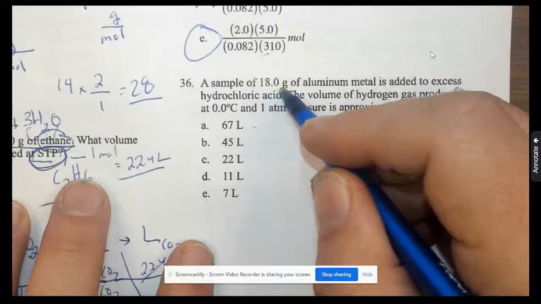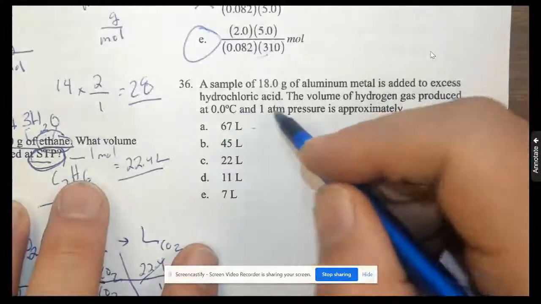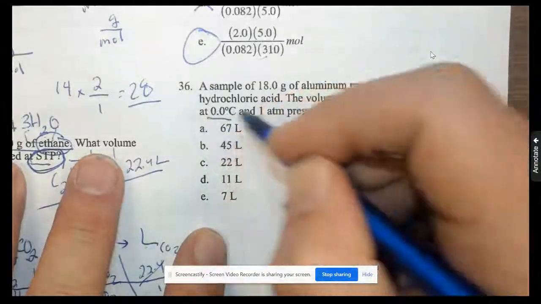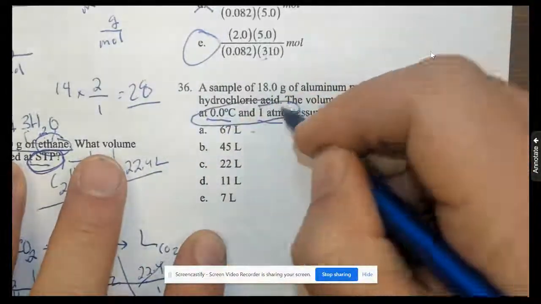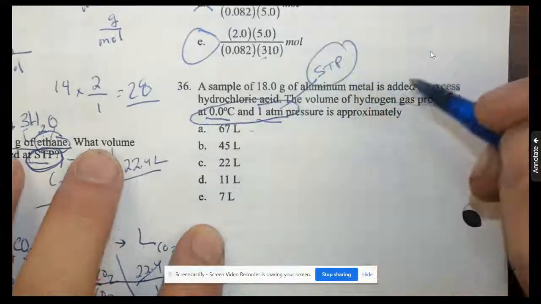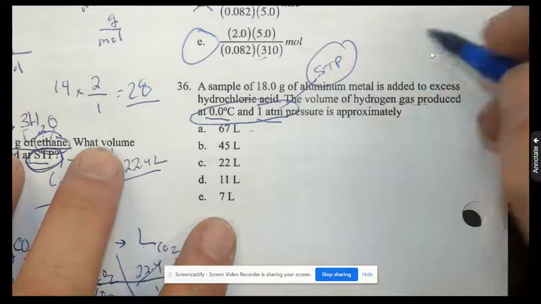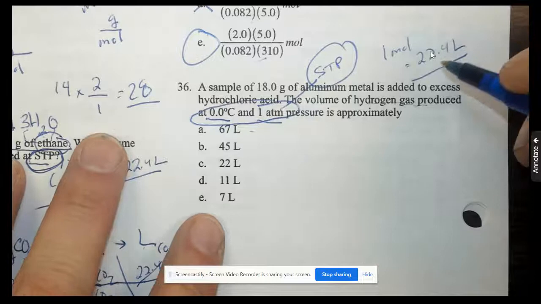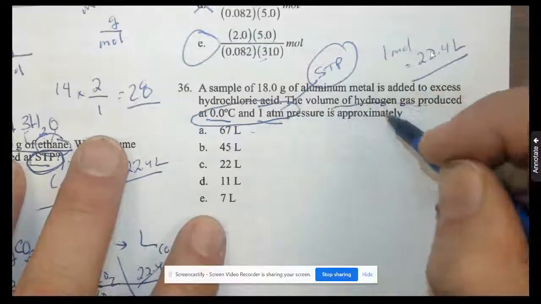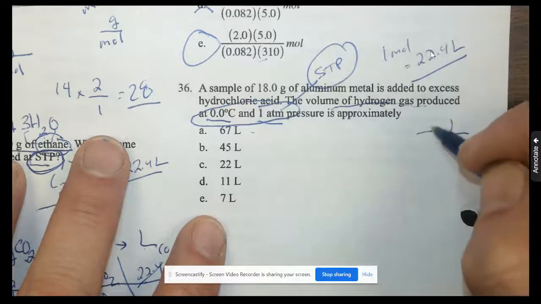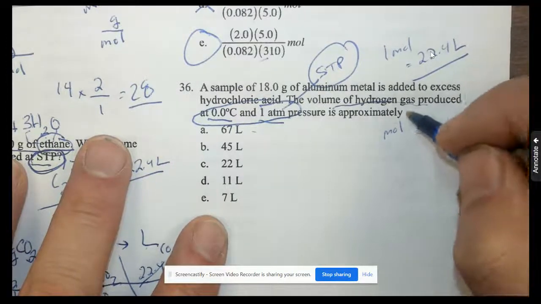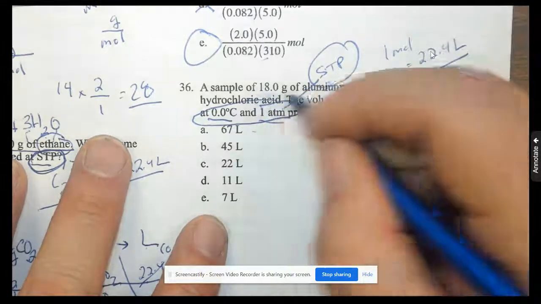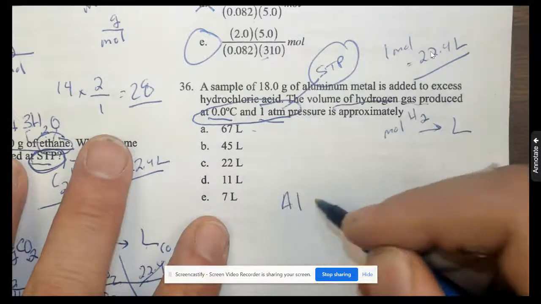A sample of 18 grams of aluminum metal is added to excess hydrochloric acid. The volume of hydrogen gas produced at 0 degrees Celsius in 1 atmosphere. Well, this is standard temperature and pressure, STP. So I know that 1 mole of any gas will occupy 22.4 liters at STP. So that's going to be helpful. So if I want the volume of hydrogen, liters, what I just need is the moles of hydrogen. Hydrogen's diatomic, H2. I can get that from my grams of aluminum metal, but I need a reaction.